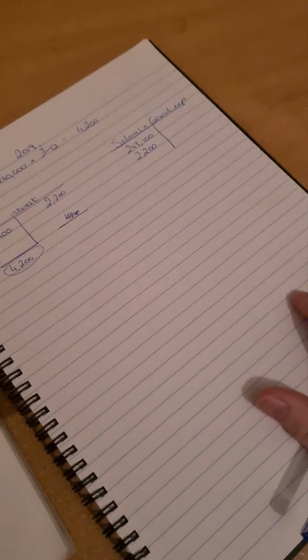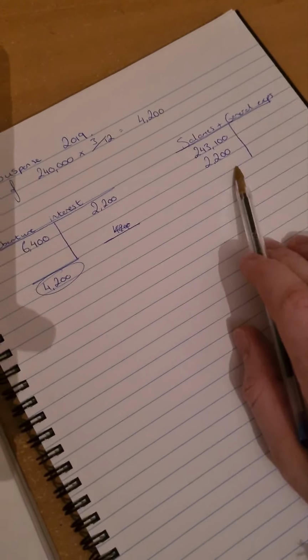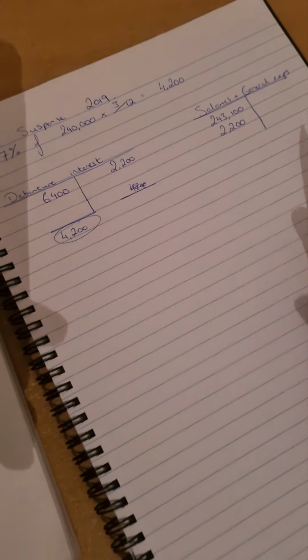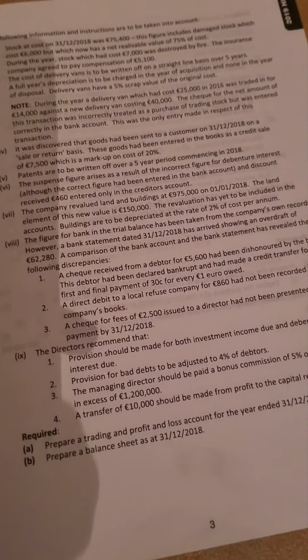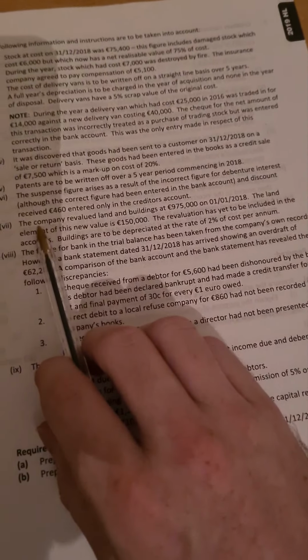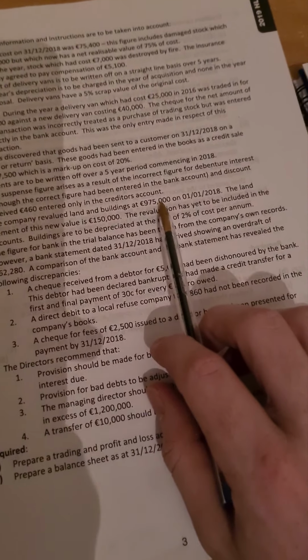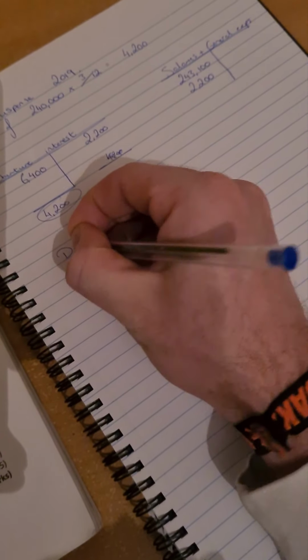Okay. So I know some of you get confused at whether you're adding it or taking it away, and this is the easiest way to look at it. So that's that one worked out. And then the second one we were told was the discount received 460 entered only in the creditor's account. So we're looking at our discount account.